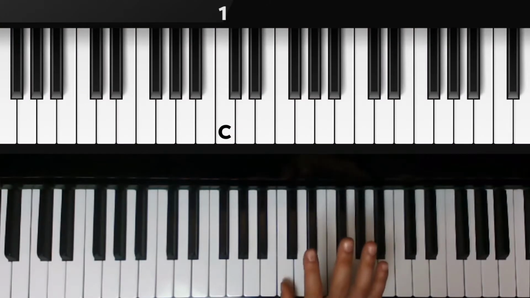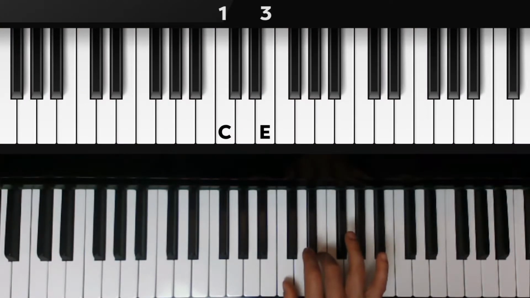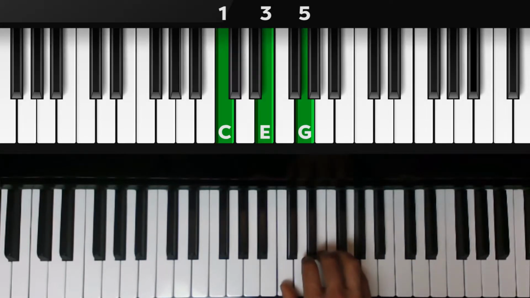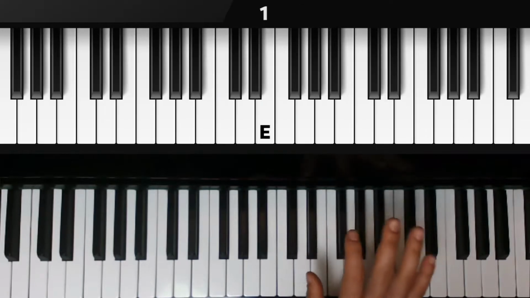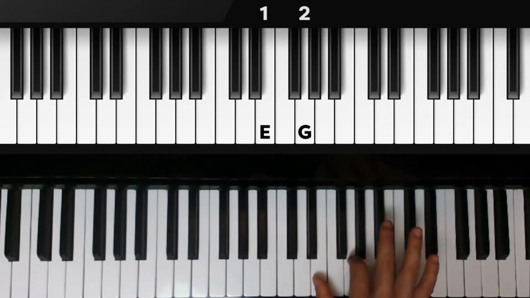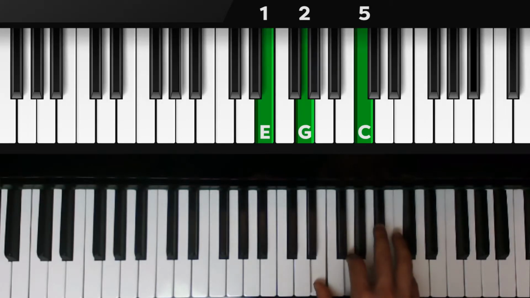Alright, let's get started with that right hand. So we're going to find our root position tonic triad. Thumb over C, third finger over E, and our fifth finger, our pinky, is going to be over G. We're going to press this down. Now we're going to move into first inversion. So watch the fingering. First finger over E, second finger over G, and pinky is over C. The shape opens, and as we move, we land on the chord.